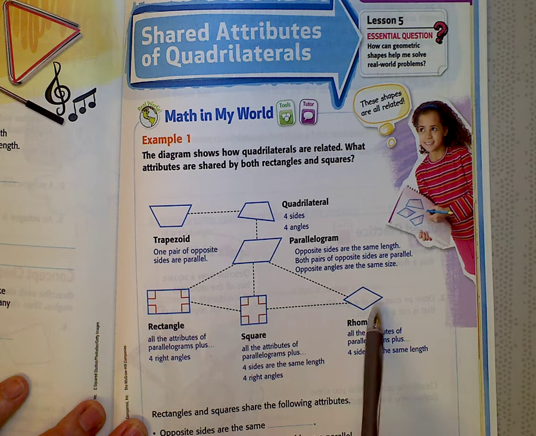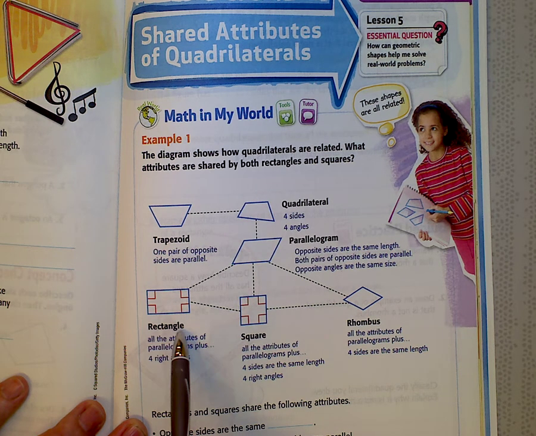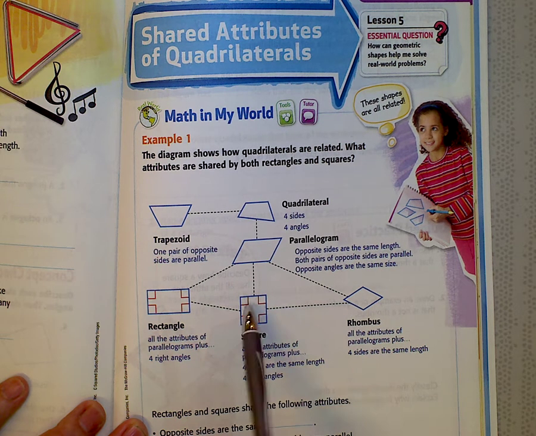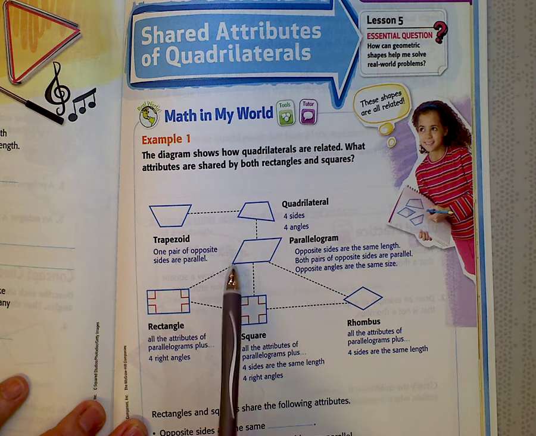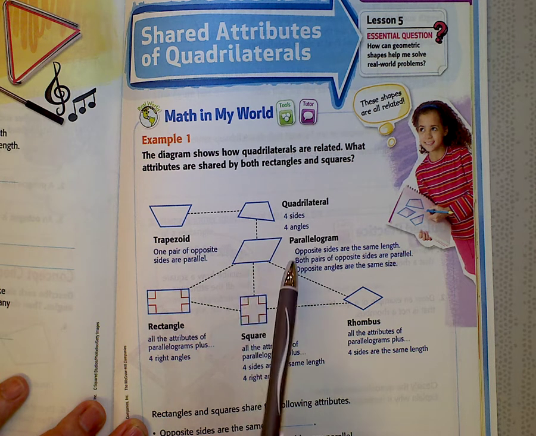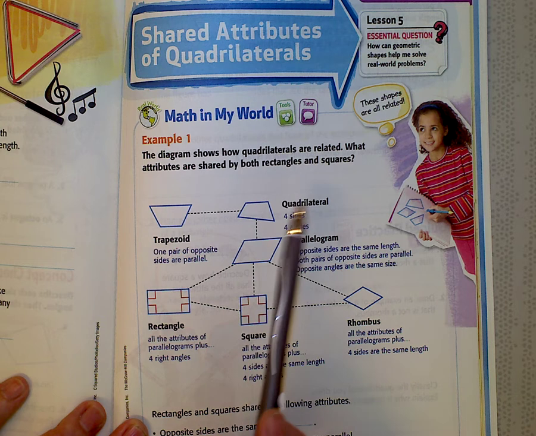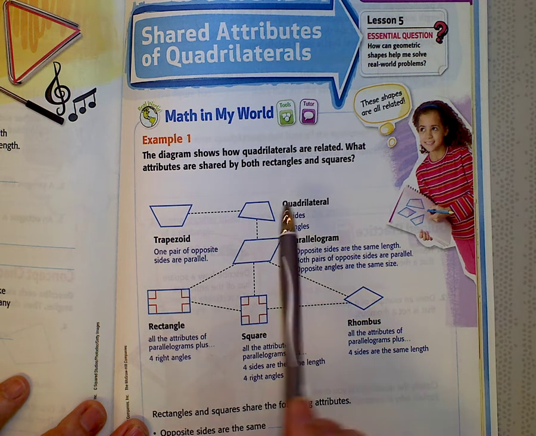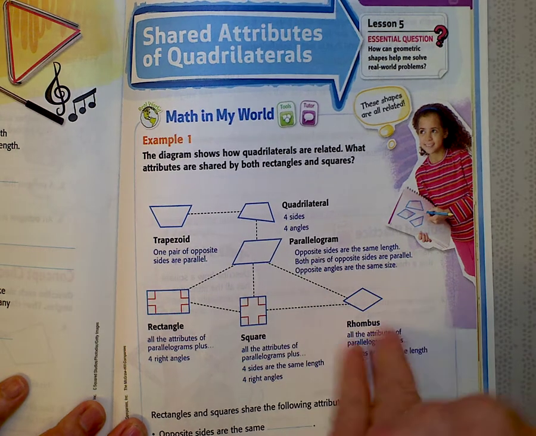The rectangle is different from these two because all four sides are not the same length, but it has four right angles. So it shares attributes with the square. So the square and the rhombus share attributes, and the rectangle and square share attributes. Parallelogram has four sides that aren't the same size, but two sets of parallel sides. Trapezoid has one set of parallel lines. And this is just your regular quadrilateral.